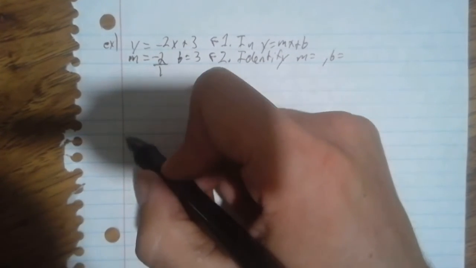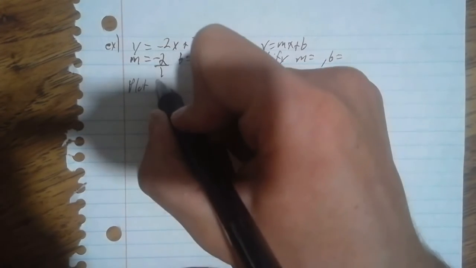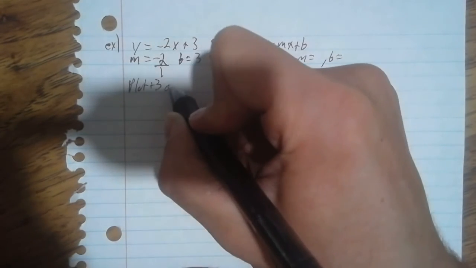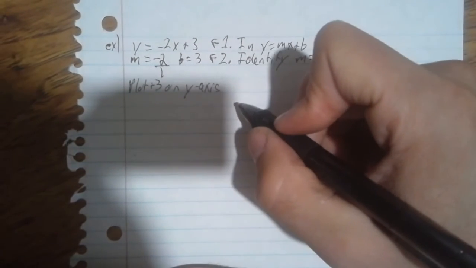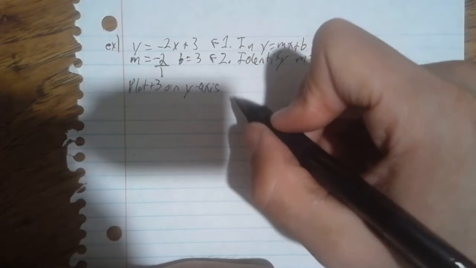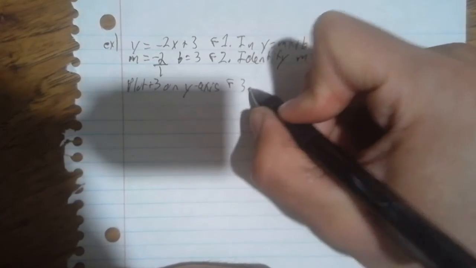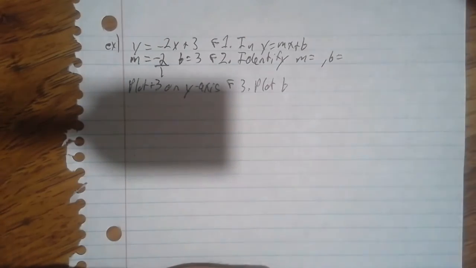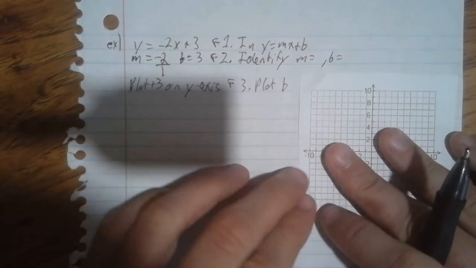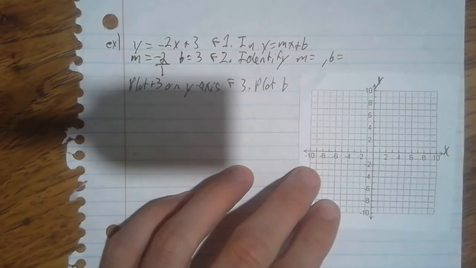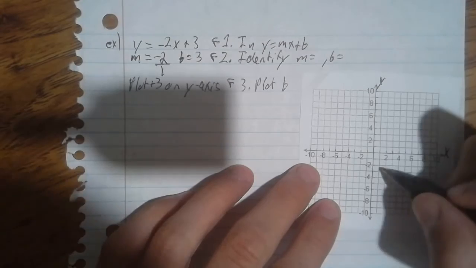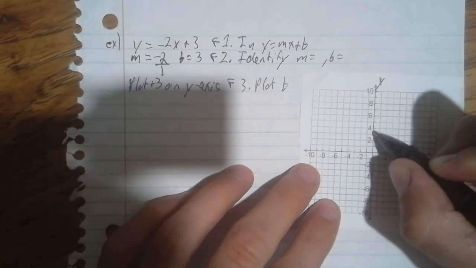Step 3 now. So now we're going to plot +3 on the y-axis, because step 3 says to plot b. So on our new graph here, and I always like to draw in the y and the x-axis just so I don't forget myself, we're going to put it at +3 on the y.